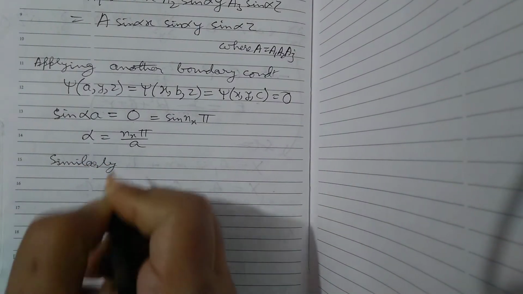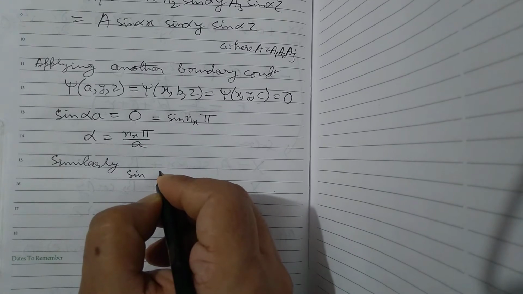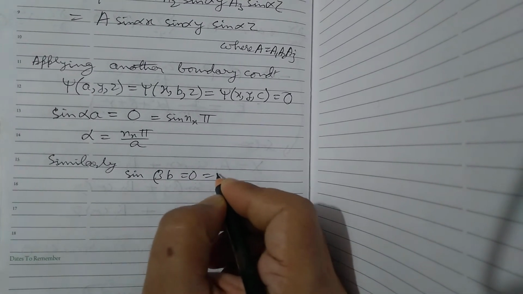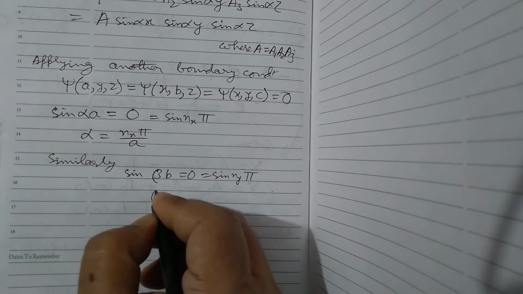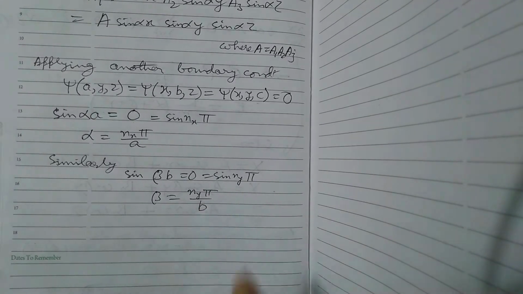Similarly, sine of beta b is equal to 0, which equals sine of ny pi. So beta will be equal to ny pi by b.